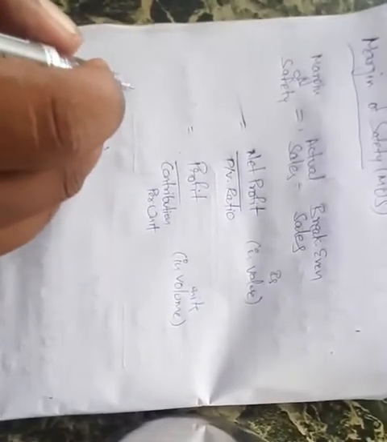After margin of safety, you have sales units at a desired profit.